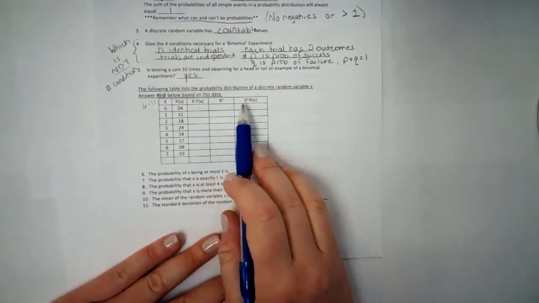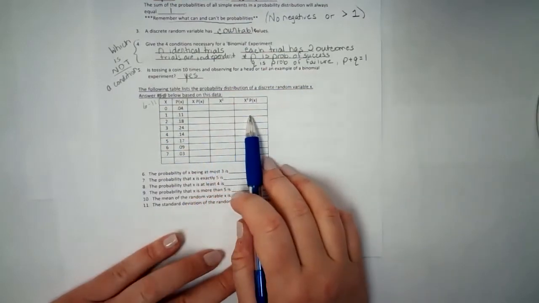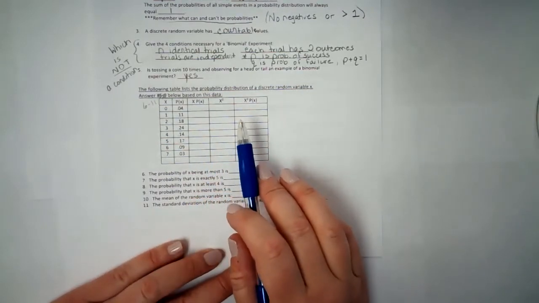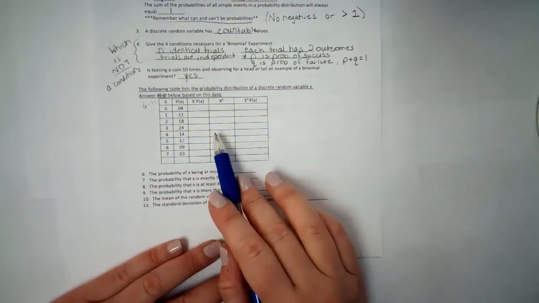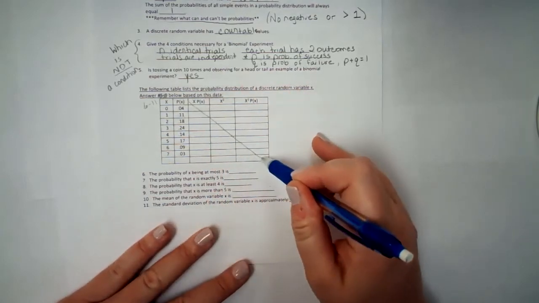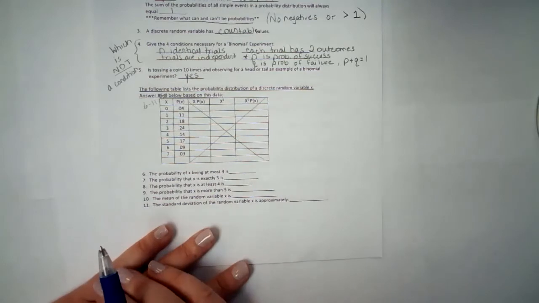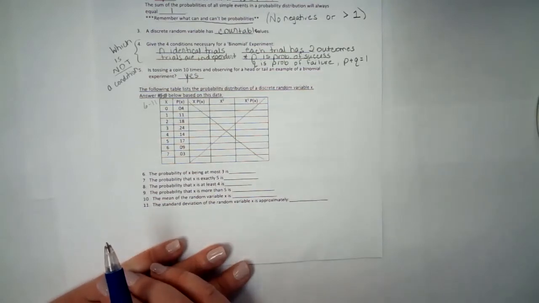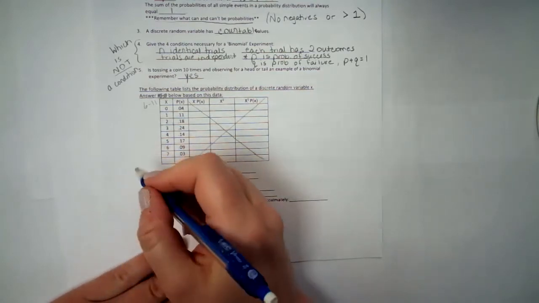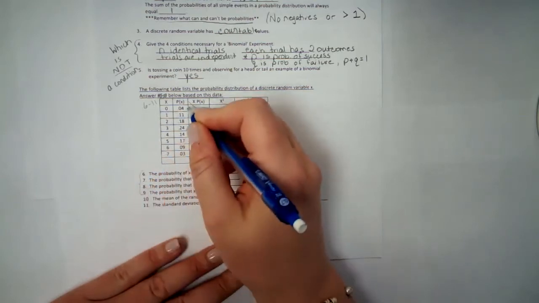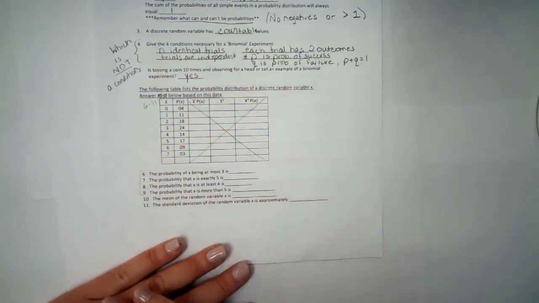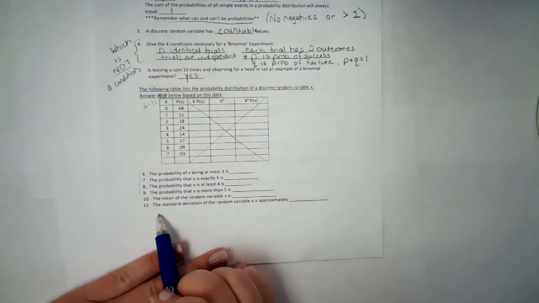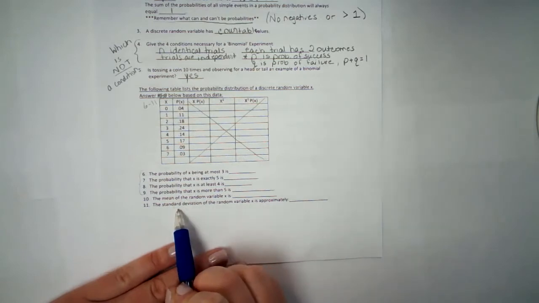Now notice I have these columns here. These are only if you want to find these answers by hand. And frankly, I think we all decided as a class that we're not really the hand kind of people. So you don't even need to fill those out. All right, so first thing we're going to do, 6 through 9, we're just going to look at these probabilities and decide the answer. 10 and 11 is where we're going to have to put them in our calculator and find 1-var stats because we need the mean and the standard deviation.